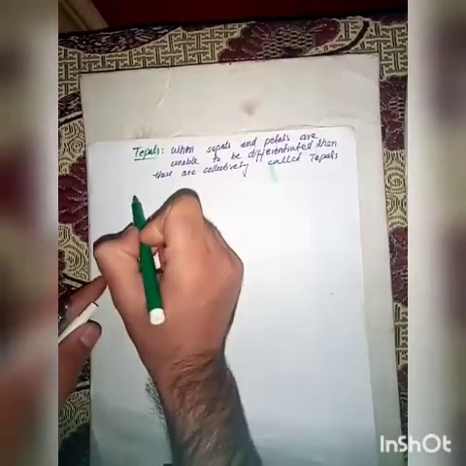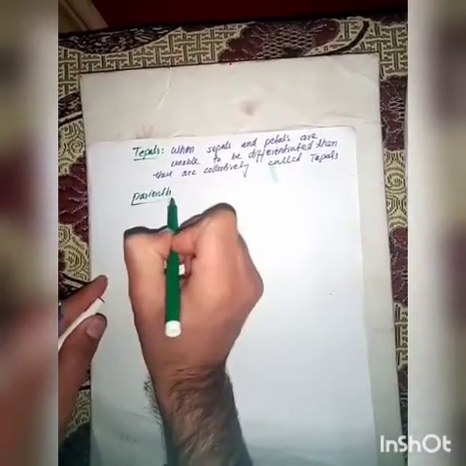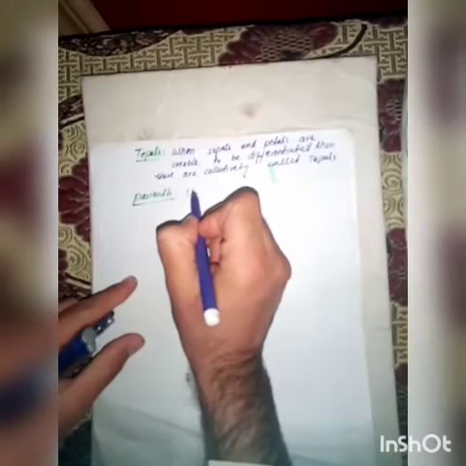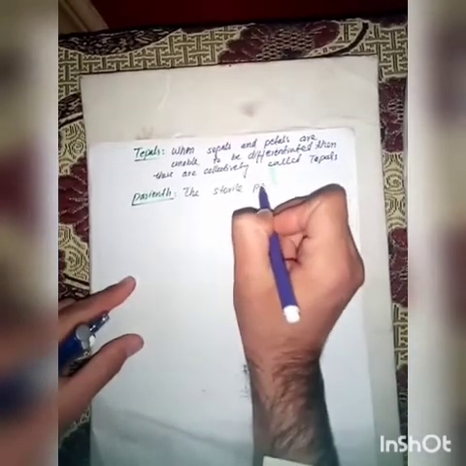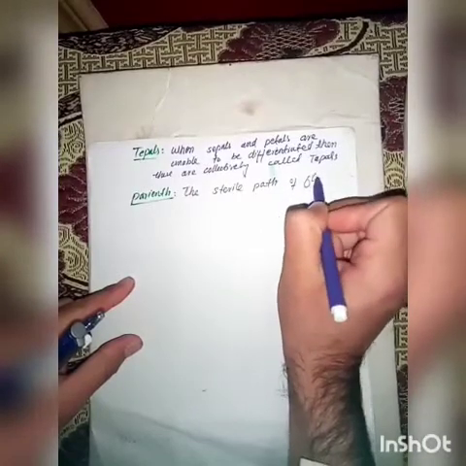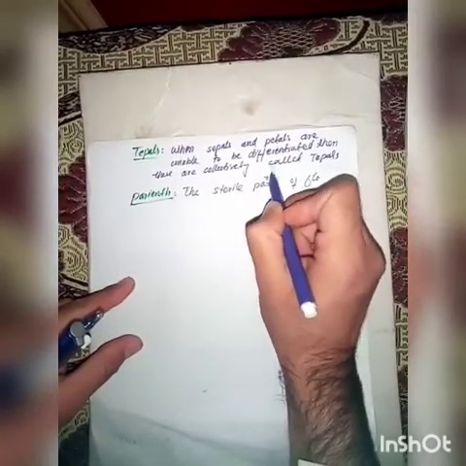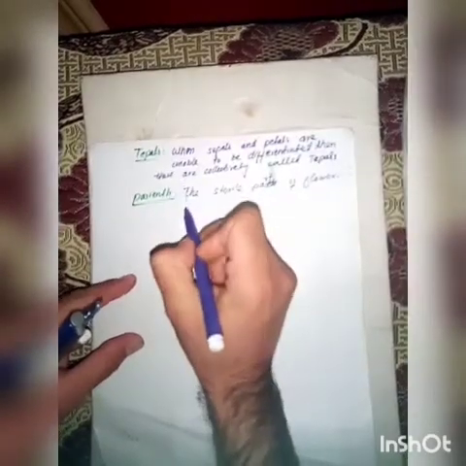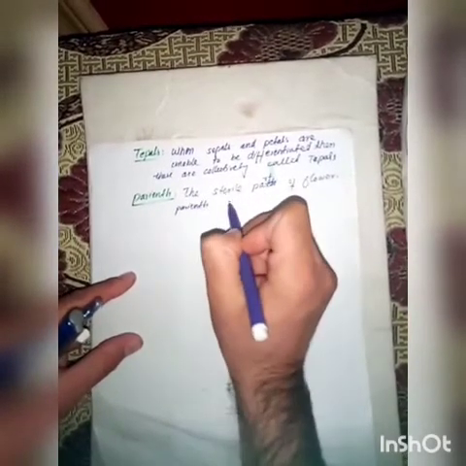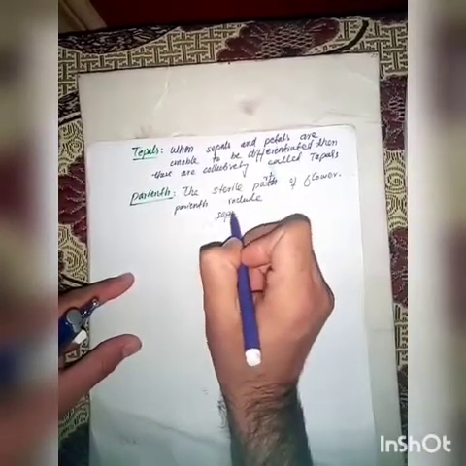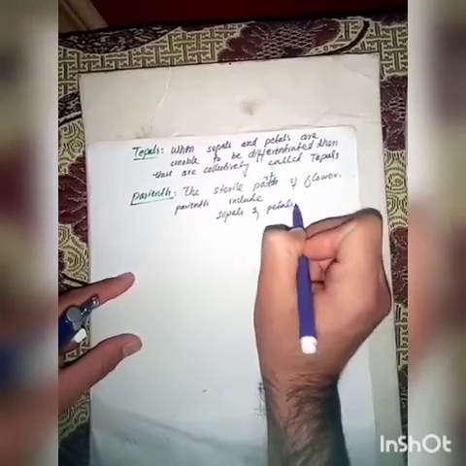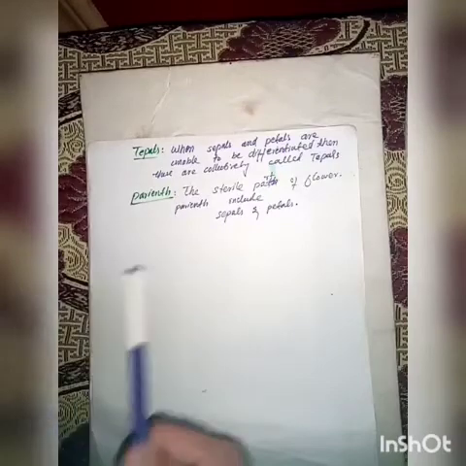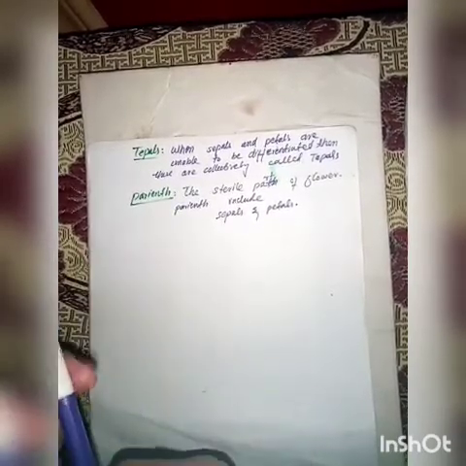The other term is perianth. Perianth is the sterile part of flower. Perianth includes sepals and petals, because only sepals and petals, they don't take part in pollination. They are sterile or non-reproductive parts of the flower.